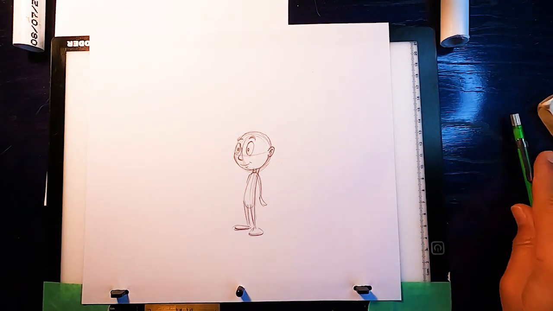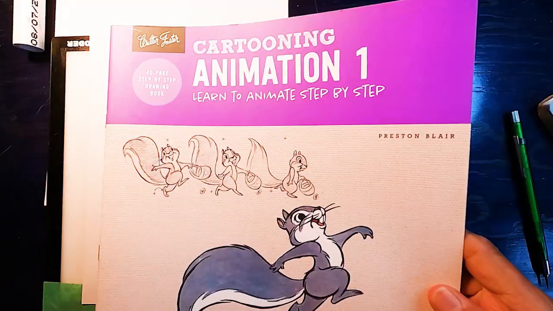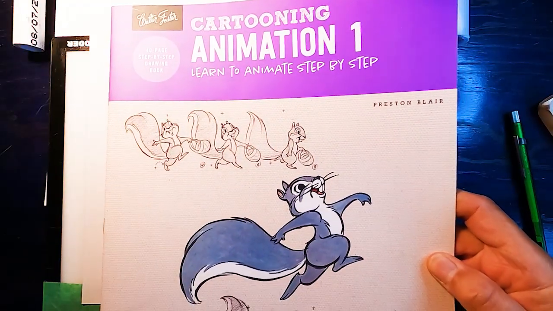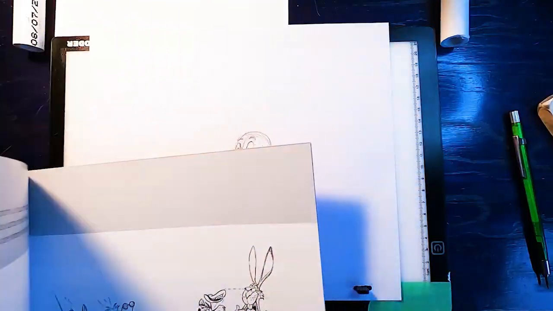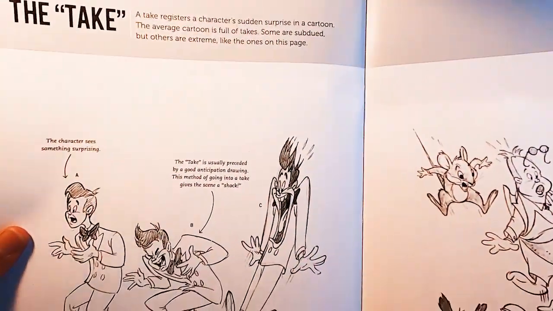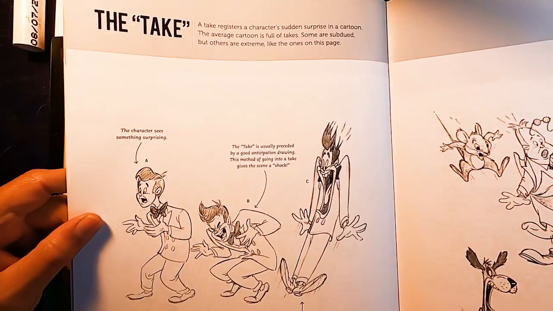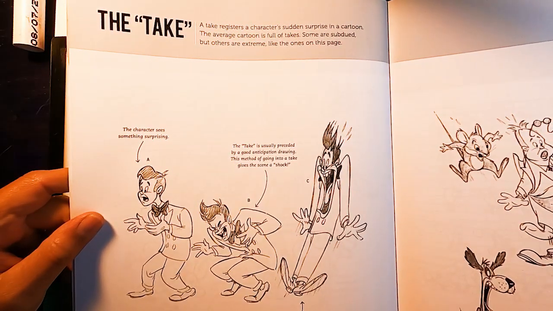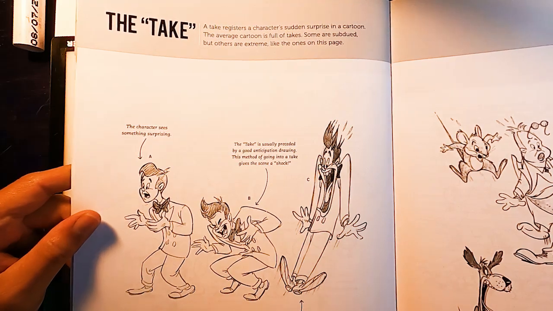Let's talk about animation reactions or takes. This is from the redone Animation 1 book by Preston Blair. In here, there's a page called The Take. It says the take registers a character's reaction, sudden surprise in a cartoon. Average cartoon is full of takes. Some are subdued, others are extreme, like the ones on this page.